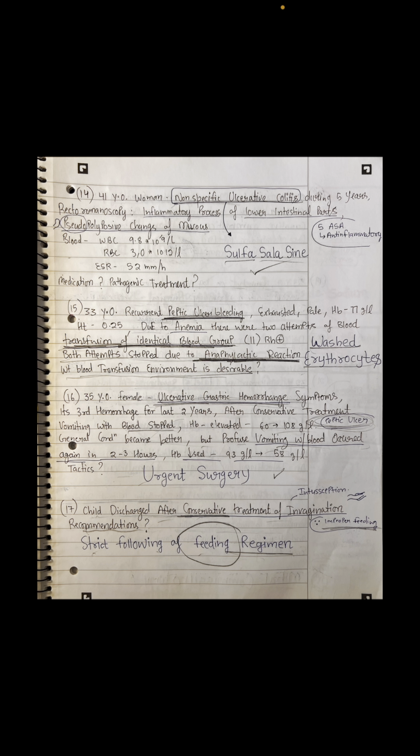Hemoglobin decreased 93 to 58. Sir, 93 itself was the highlighting part for the surgery, because normal ranges of hemoglobin are more than 120, 130, 140, like that. 93 itself was the indication for the surgery.